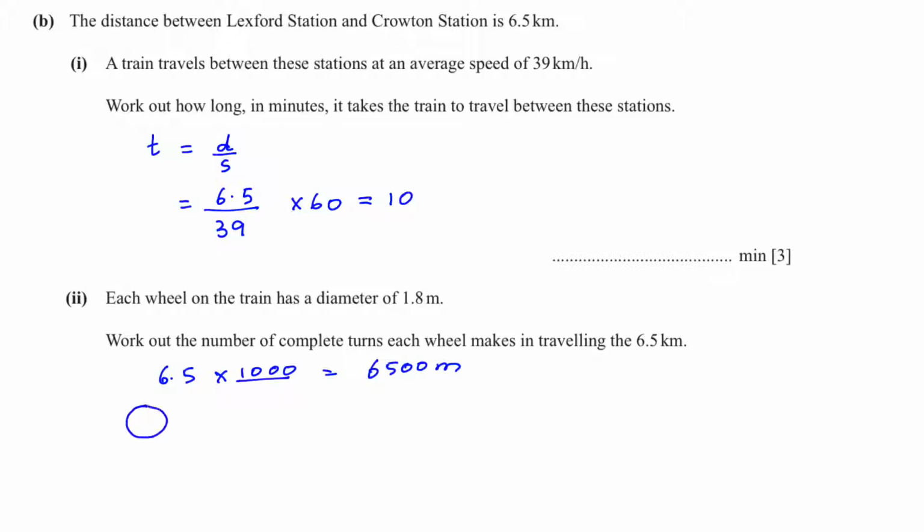This whole wheel is a circle and we need to find the number of complete turns it takes. It means we need to find the circumference. To find the circumference, we have two rules: 2 pi r if the radius is given, or you can use pi d if the diameter has been given.